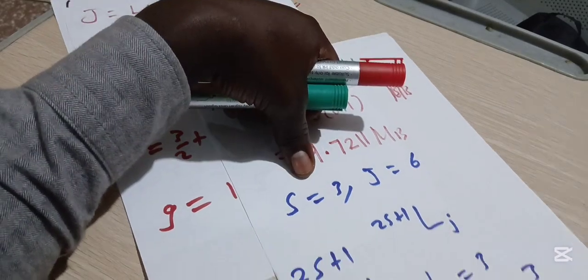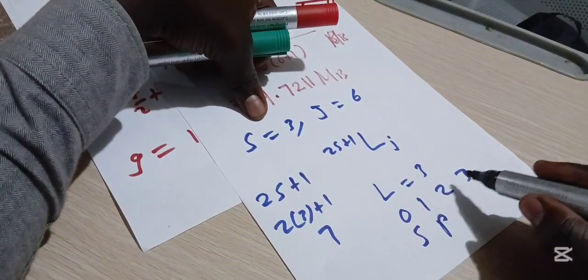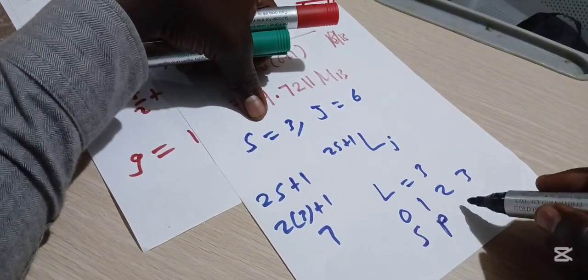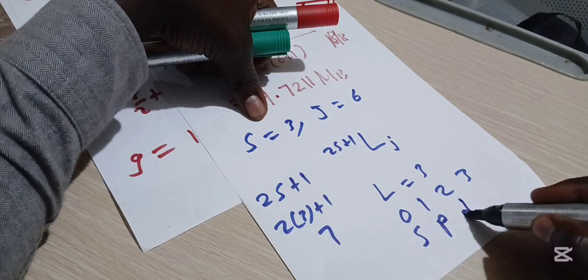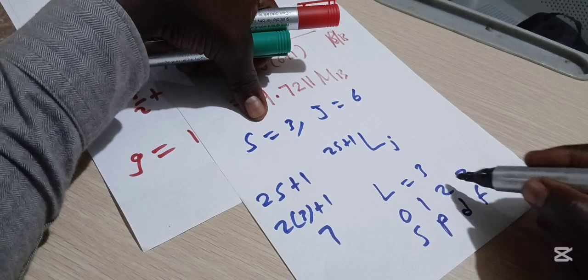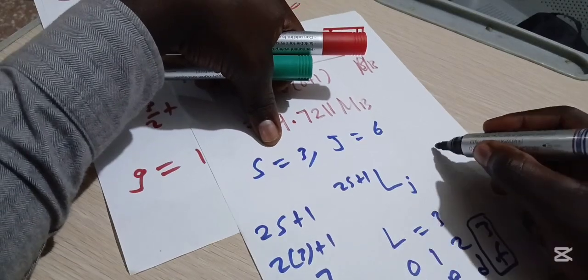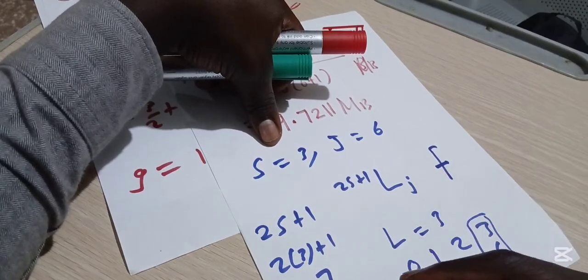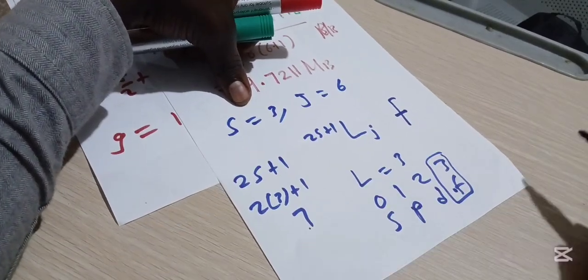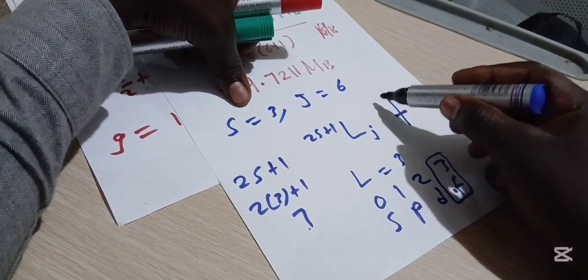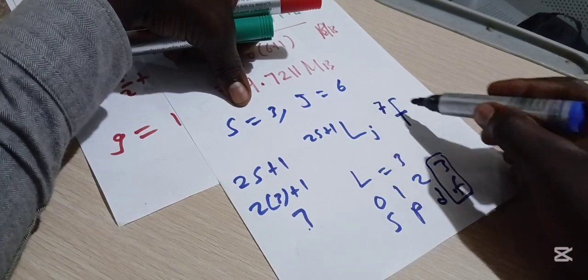So let's start numbering 0, 1, 2, 3: S, P, D, F. So our L is going to take F. So we get F, our 2S plus 1 is 7, and our J value is 6.